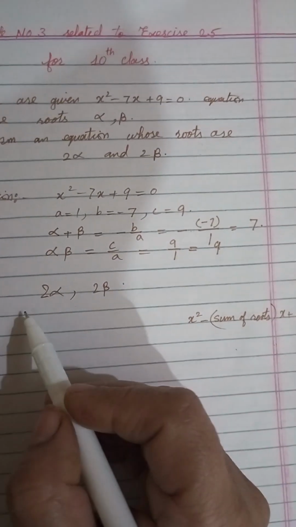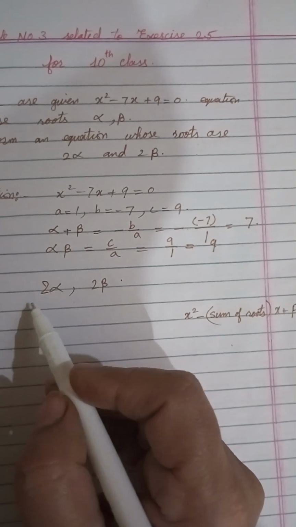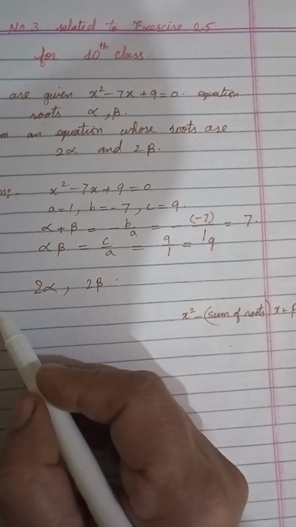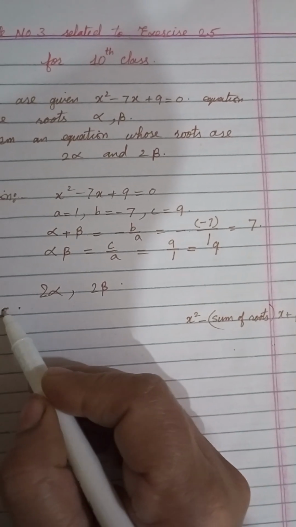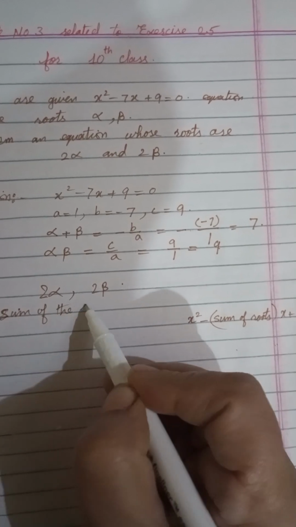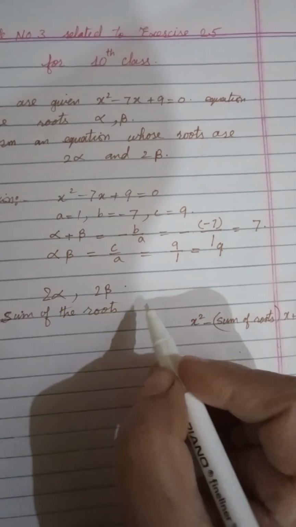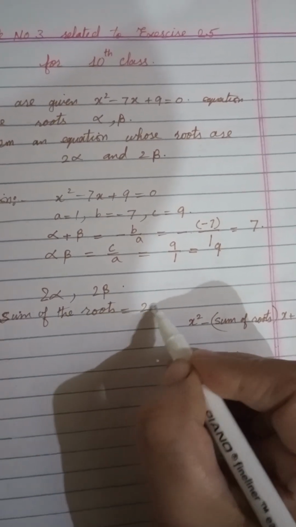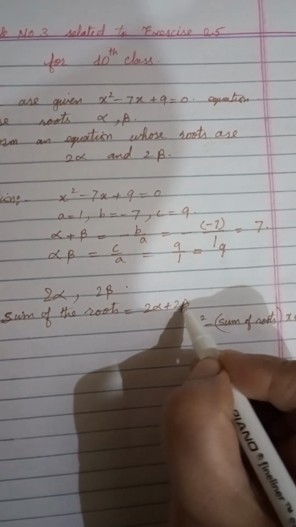So here are two roots, sum of the roots is equal to 2 alpha plus 2 beta.